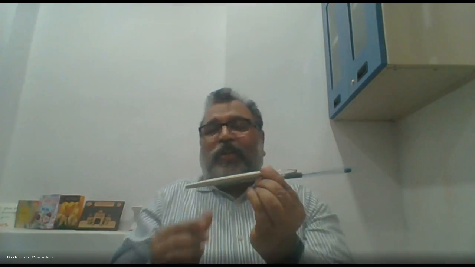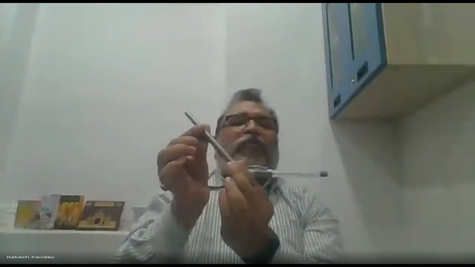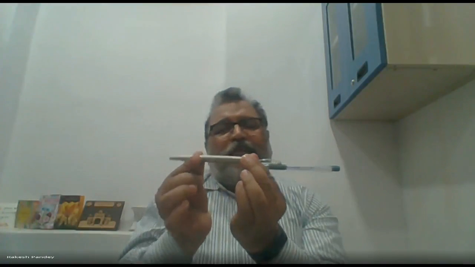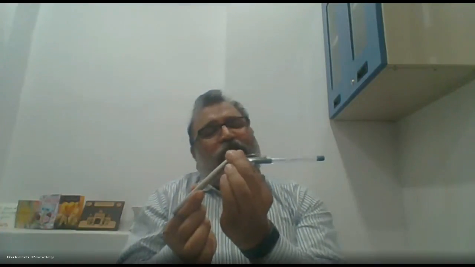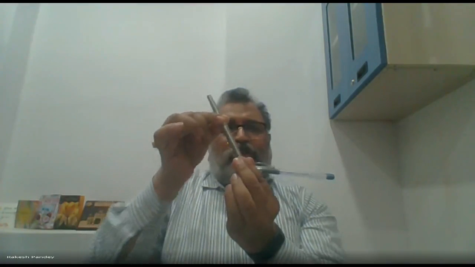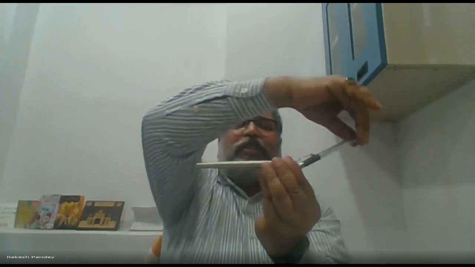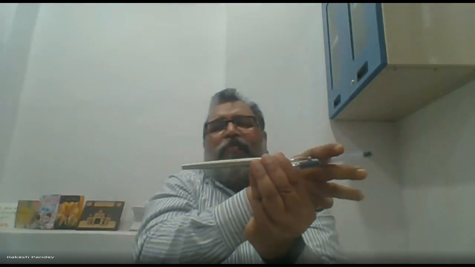Suppose in this example I am varying this end, but you can see the left side of the pen is constant. I am decreasing this, no change in this. This is the example of zero covariance, that is zero correlation. Suppose now I am fixing this: if I increase this, this end is fixed, and if I decrease this, this end is fixed.